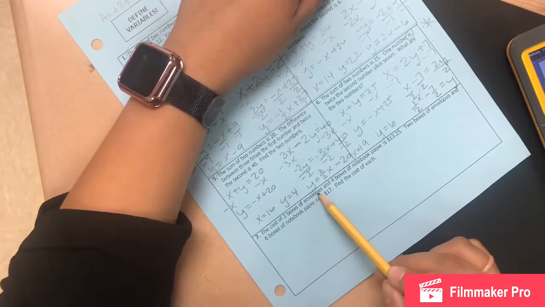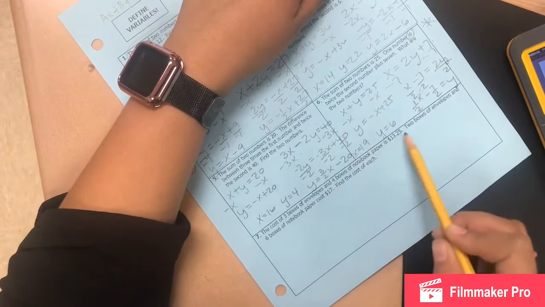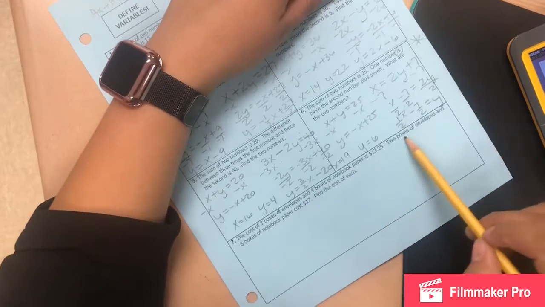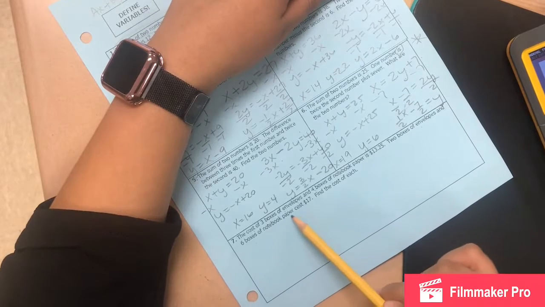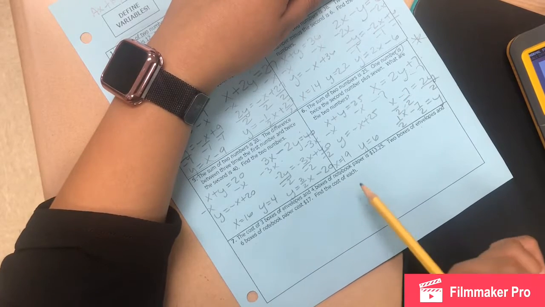So let's look at number 7. The cost of 3 boxes of envelopes and 4 boxes of notebook paper is $13.25. 2 boxes of envelopes and 6 boxes of notebook paper cost $17. Find the cost of each.